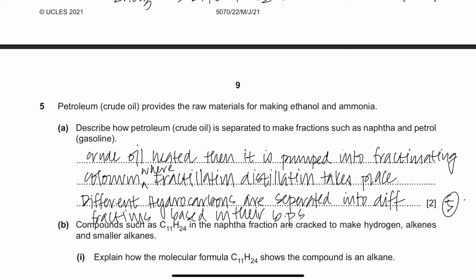Why? Because let me tell you, in your course, crude oil is heated is one mark, then it's pumped into the fractionating column is one mark, where fractional distillation is one mark, different hydrocarbons are separated into different fractions is one mark, based on their boiling points is one mark. That's how beautiful it is, right? So that's why I'm saying, guys, that's the beauty. This will differentiate between a distinction student and an A-star student. These minor things, okay?